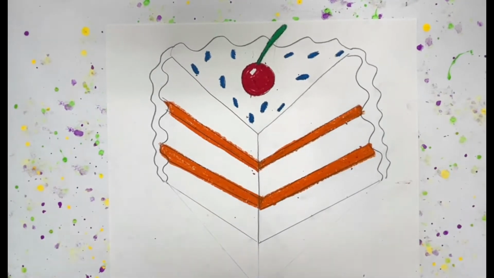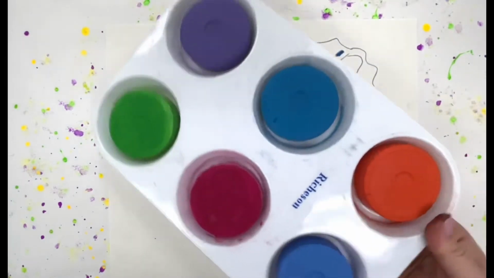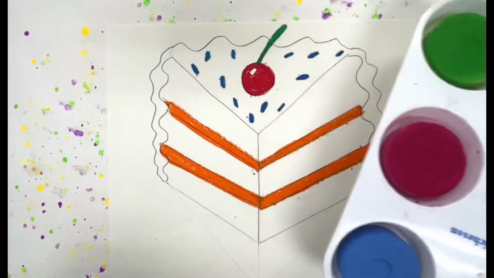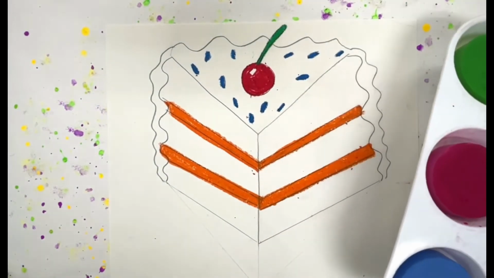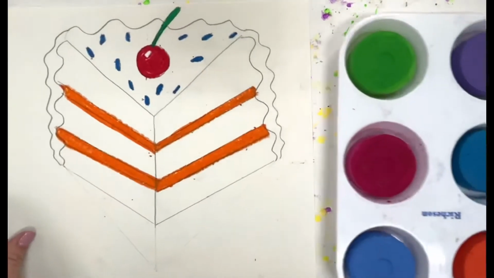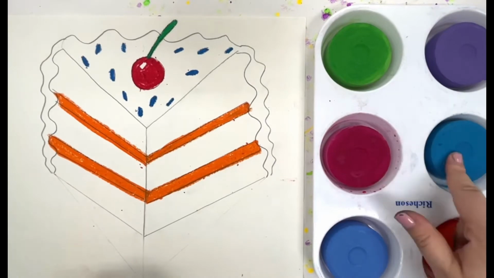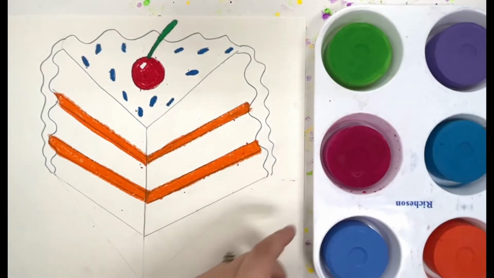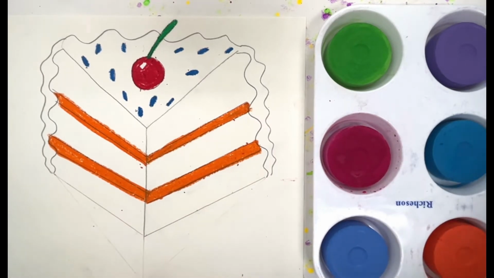Now I am ready for paint. So I am going to be using some tempera cakes. I chose the really bright colors because I think the cakes should be super bright and fun. Tempera cakes are kind of like watercolor where we're going to add water to them. Of course, we're going to be using our SpongeBob when we're changing up colors and we don't want our paintbrush to be too wet. So water cup, SpongeBob, drawing an X.